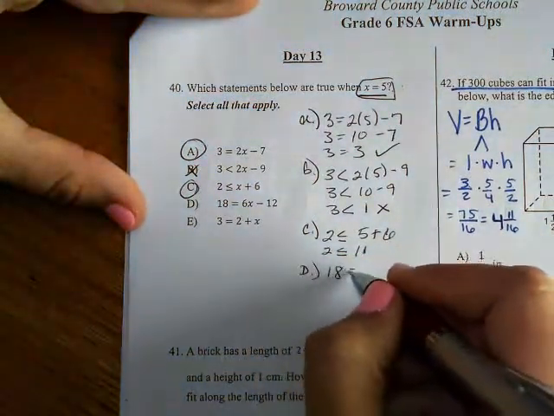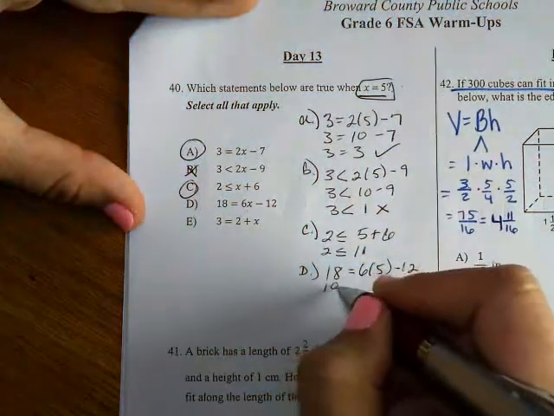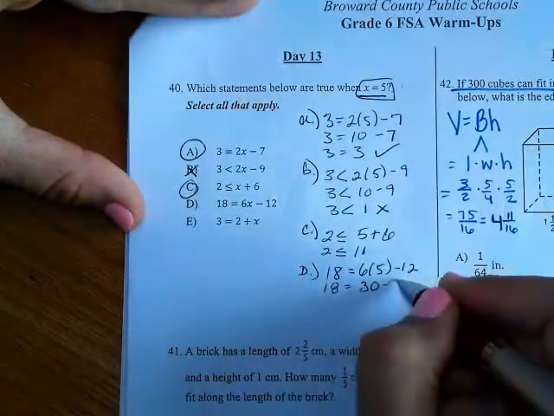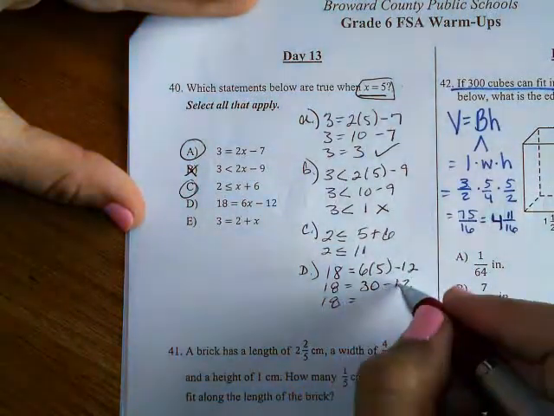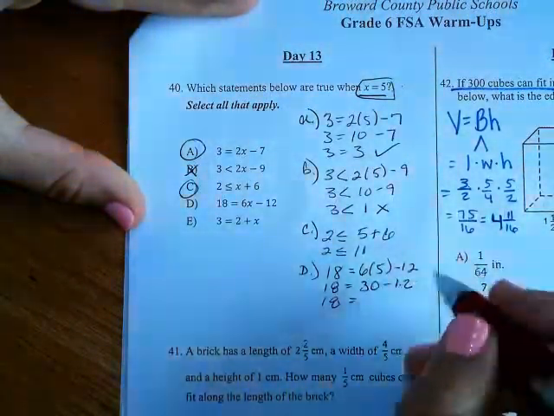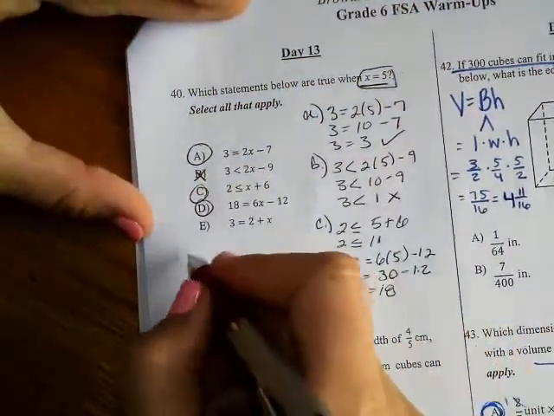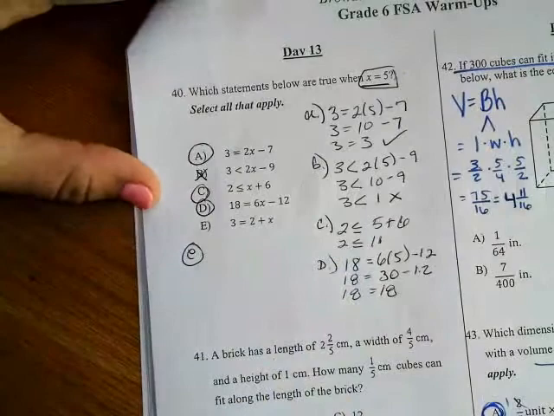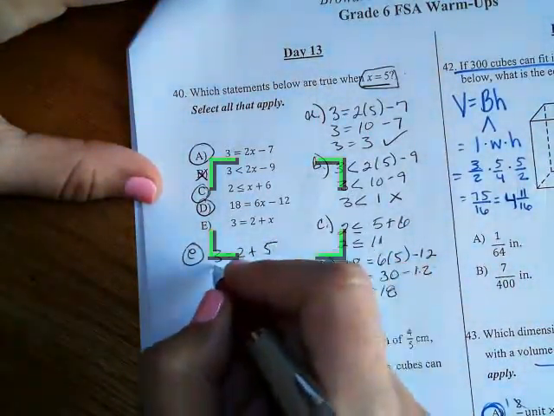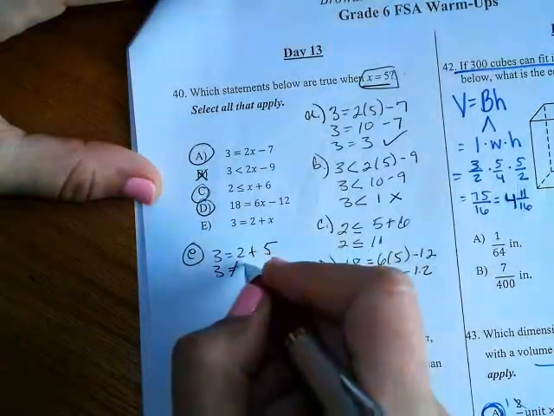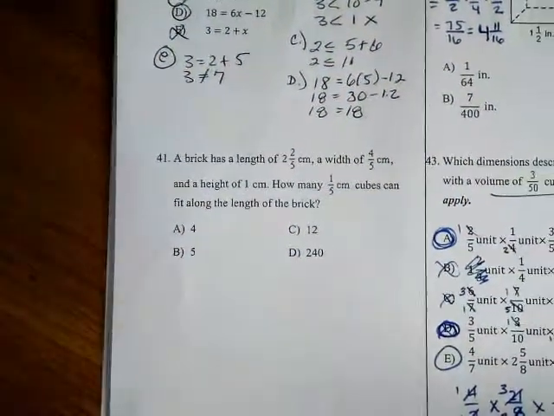D, 18 equals 6 times 5 minus 12. 18 equals 30 minus 12. 18 equals 30 minus 10 is 20, 20 minus 2 is 18, making D a true statement. And then you have E, where 3 is equal to 2 plus 5, 3 does not equal 7, making E not a true statement.